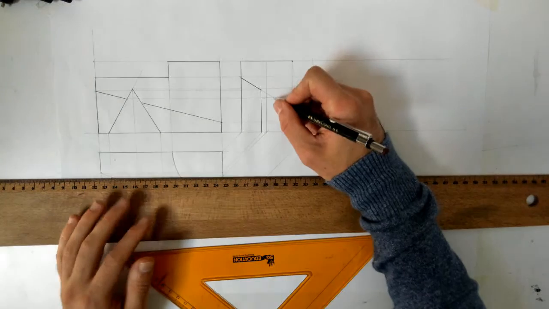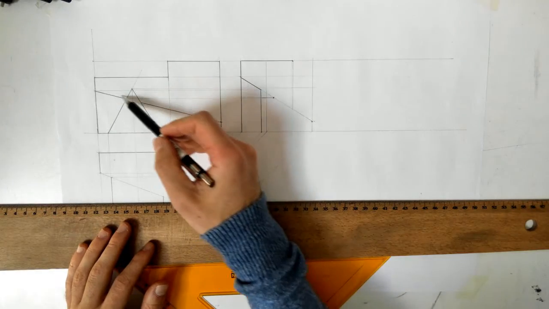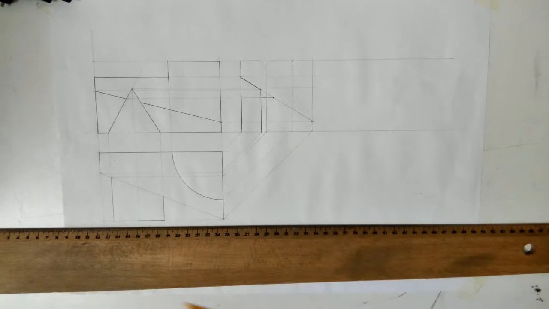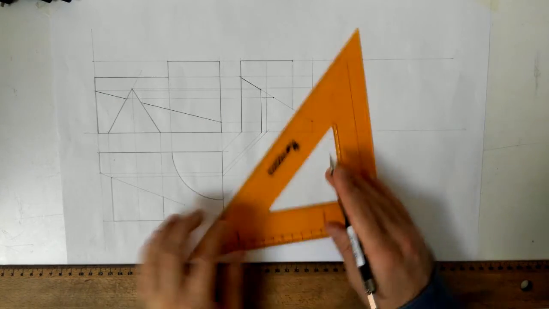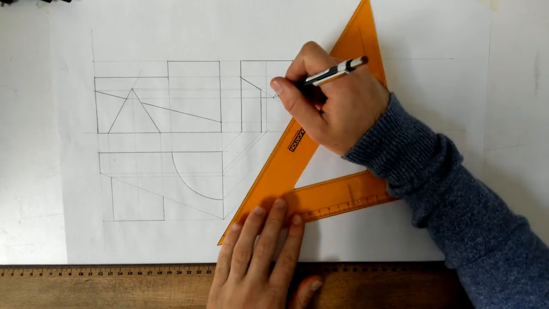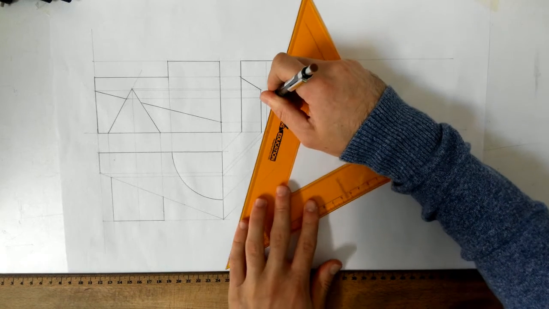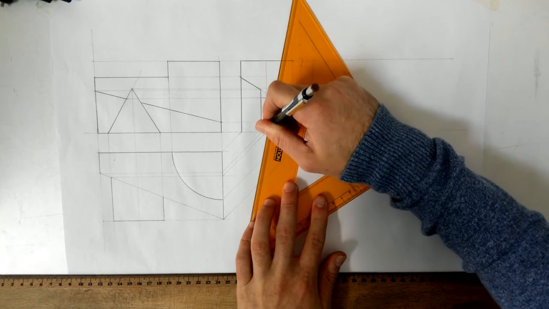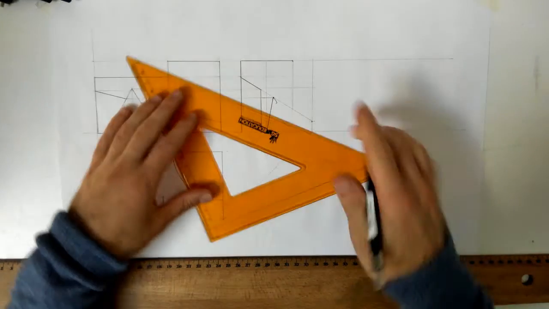So it's supposed to stop exactly where it hits it. So this line here, remember, is this line here. What I can then do is connect those two together. So the point on the ground here connects there, and that goes back there.